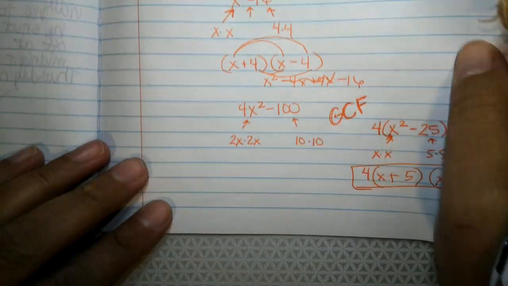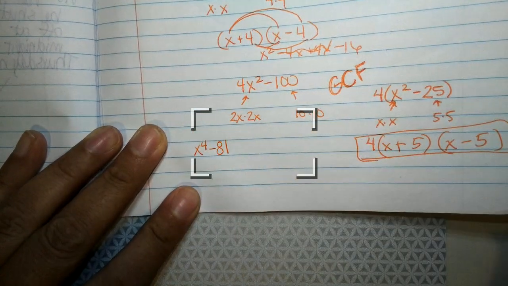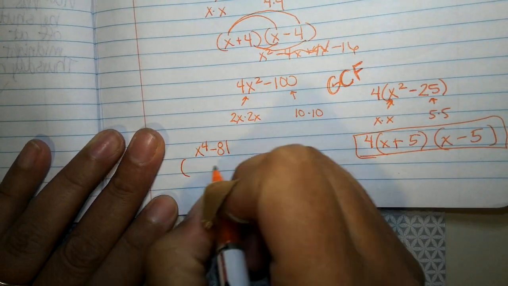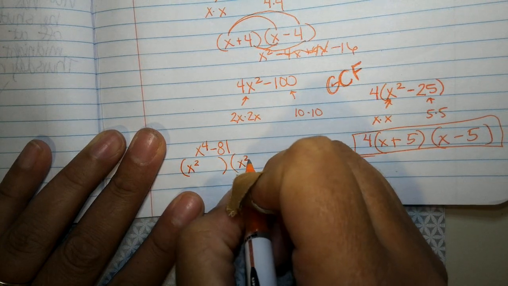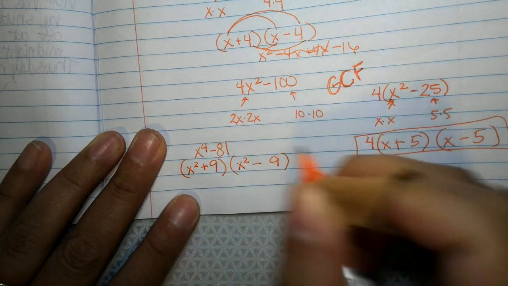Okay, last one's a little tricky. X to the 4th minus 81. They do not have a common factor. Okay, it's minus in the middle. So x squared times x squared gives us x to the 4th. 9 times 9 is 81. We need a plus and a minus.